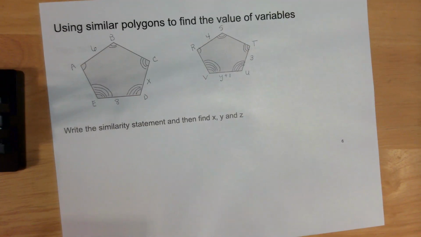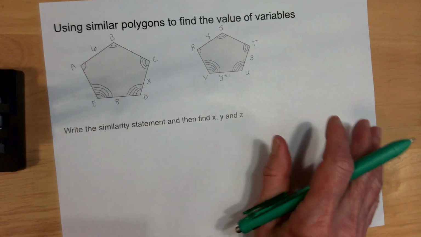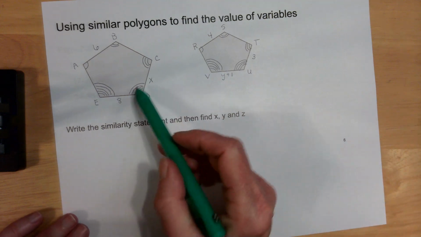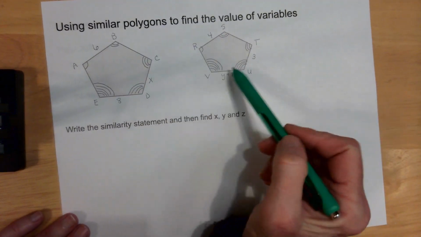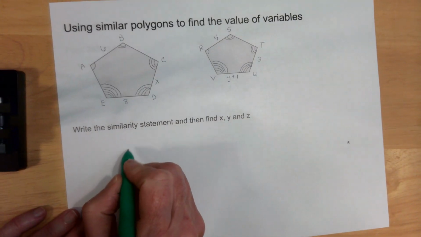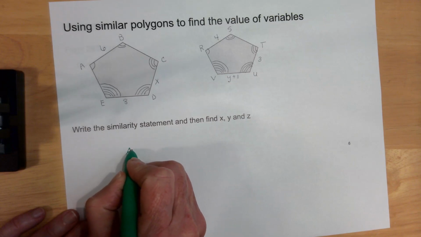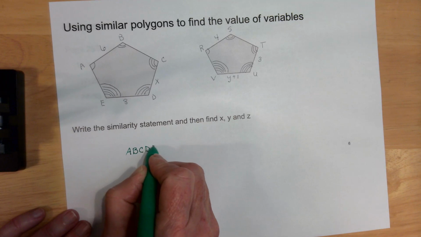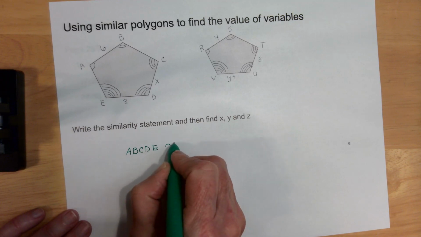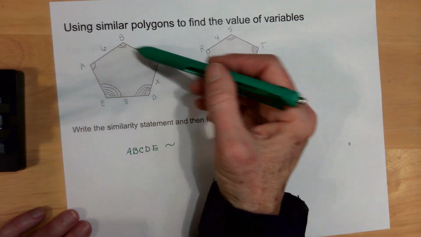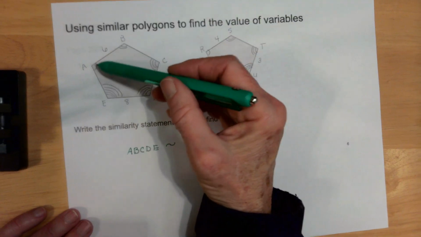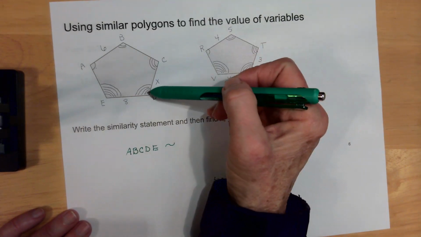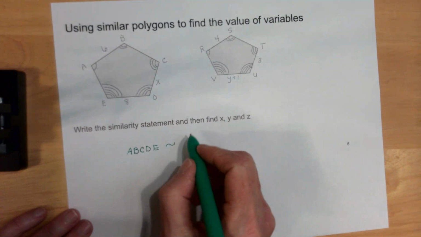You can use similar polygons to find unknown values. If you were looking at these, they have all the angles marked, so I can write a similarity statement. I can say ABCDE is similar, and I went 1, 2, the one hash mark, the one curve, 2 curves, 3 curves, 4 curves, and 5 curves.